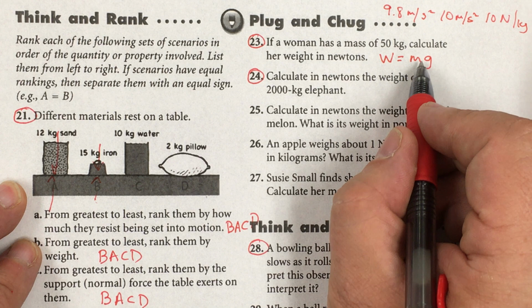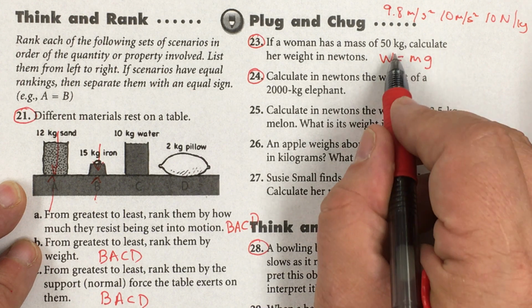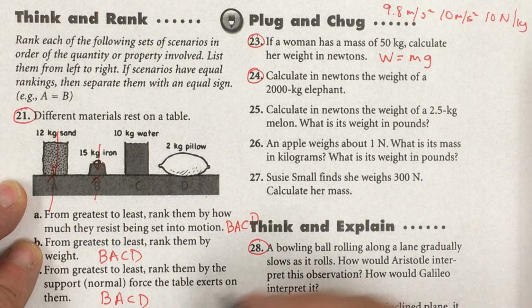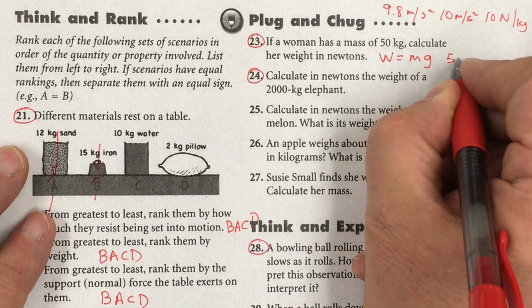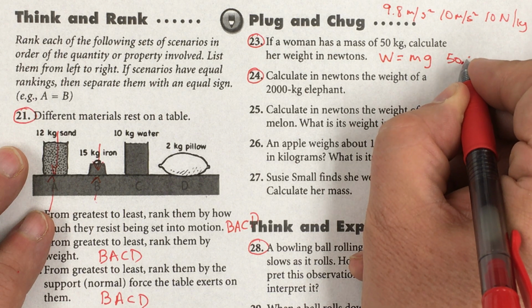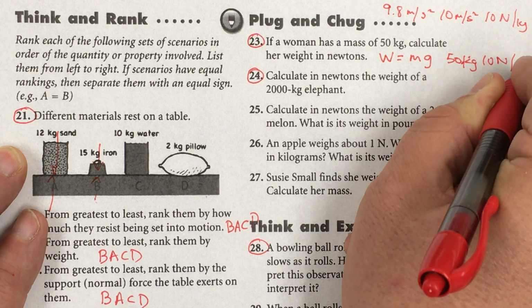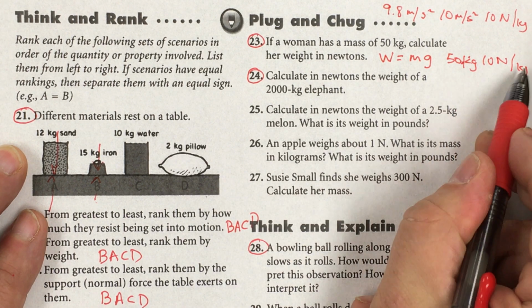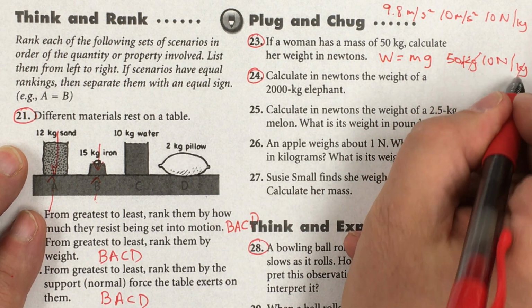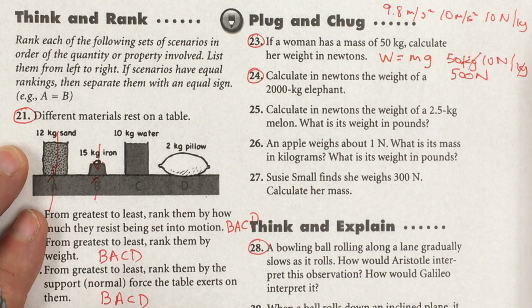Well, that's a good conversion, because here will be the number of kilograms, then times 10 will give us the newtons of weight. All right, so we have 50, that's our mass, 50 kilograms, times 10 newtons per kilogram. And so we have a kilogram on top, kilogram on the bottom. They cancel. So I am going to end up with 500 newtons.